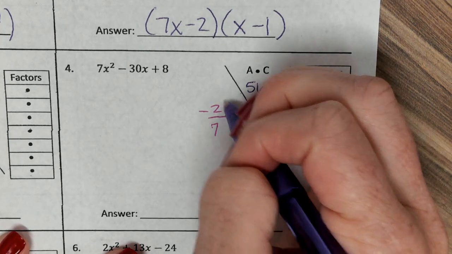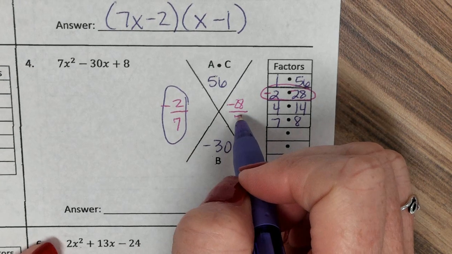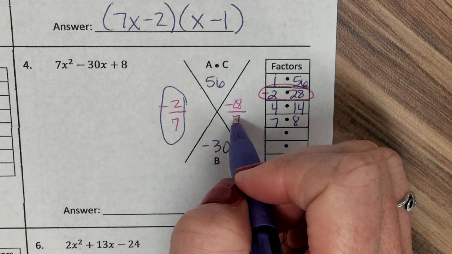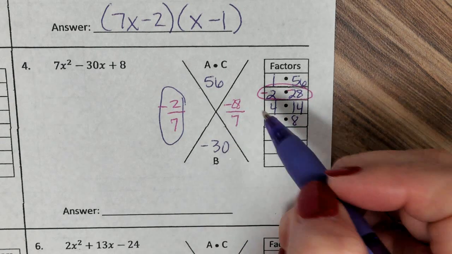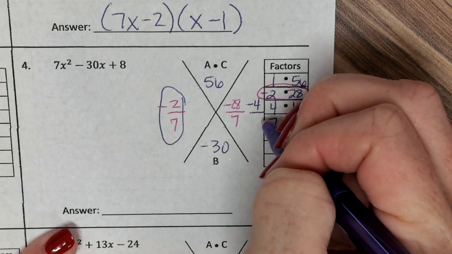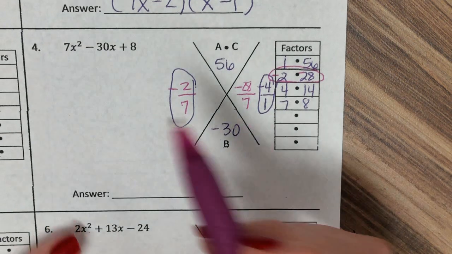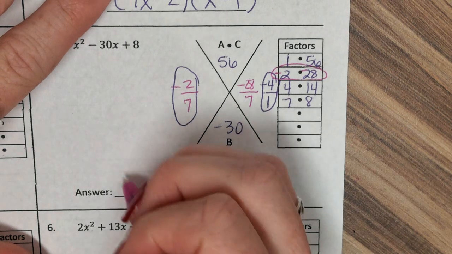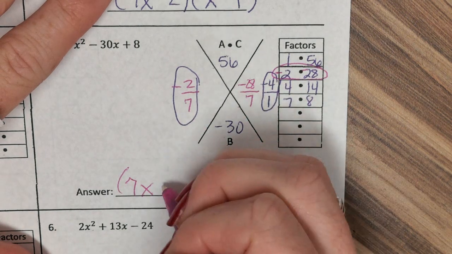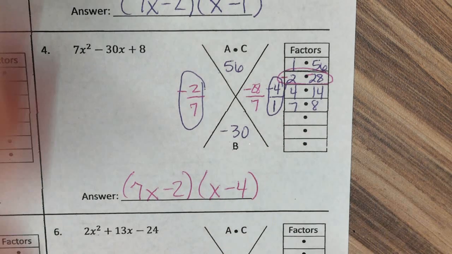This one cannot simplify, so it's done, but this one can. I can divide the top and bottom by 7. So negative 28 divided by 7 is negative 4, and 7 divided by 7 is 1. Bottom's up, so 7 goes with x. So 7x minus 2 times 1x minus 4.